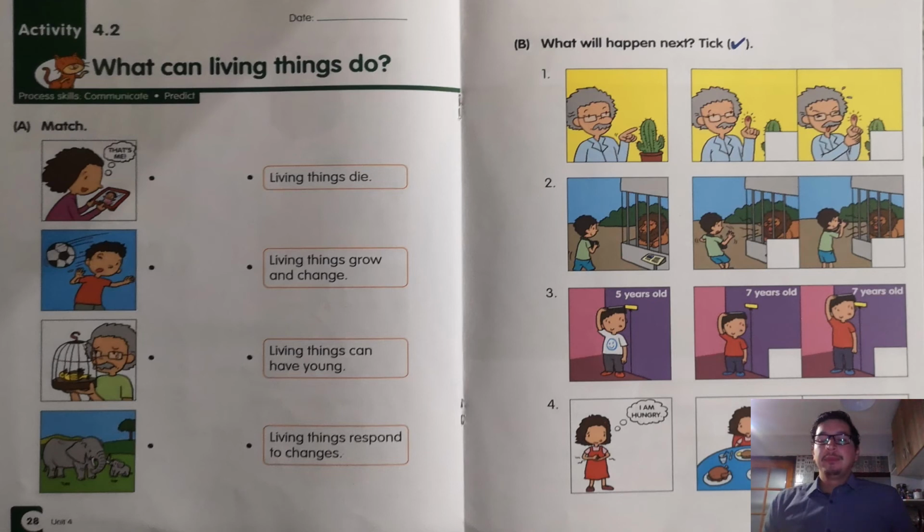Can you think of some other examples? Okay, kids, now it's time to practice. You know all the necessary information, so now we have to do these activities. First, we are going to work with our activity book on pages 28 and 29. We have to do 2 activities. First, we have to match these pictures with the corresponding ideas. And then we have to check the correct alternative. What will happen next? Very easy activities to do. Okay? Let's do it.